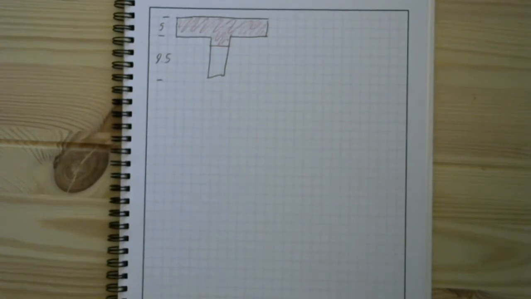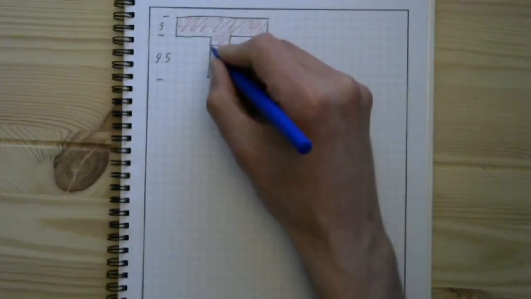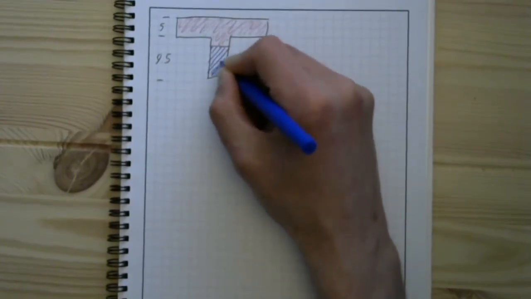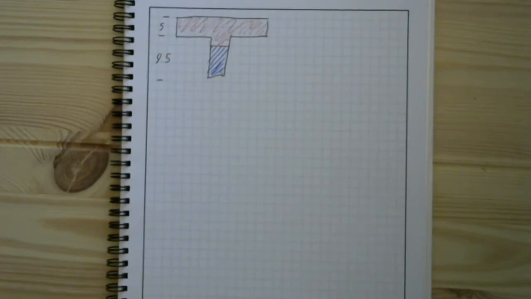But that sounds like a lot more work than we need to do, because we can also look at this blue area down here. And if we do that, calculating Q becomes a lot easier.